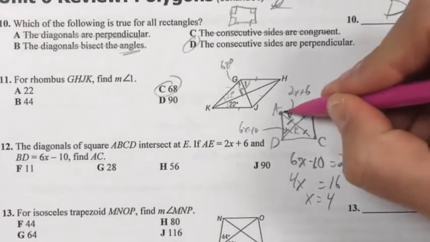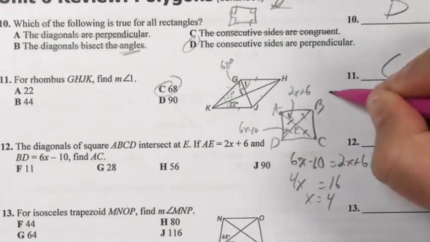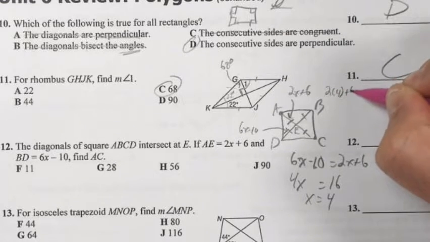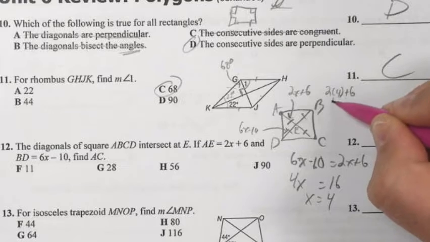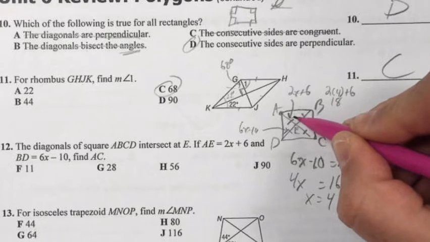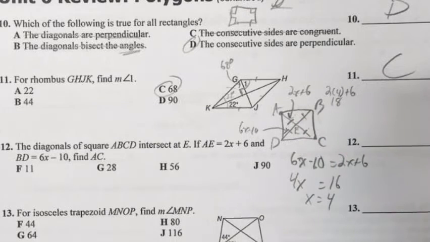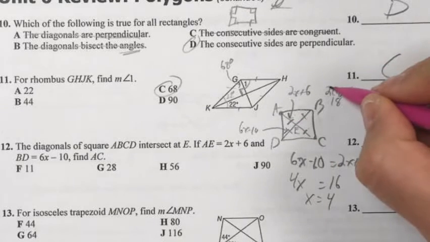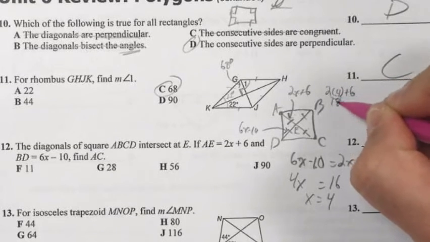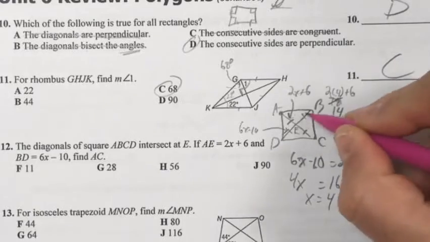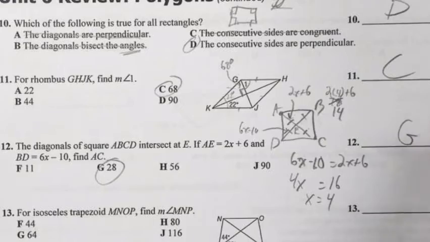Now, to find AC, what I'm going to do is plug in my 4 here. 2 times 4 plus 6. 2 times 4 is 8, plus 6 is 18. So this side is 18, this side is 18. Together, 18 plus 18 is, wait, I messed it up. 2 times 4 is 8, plus 6 is not 18, it's 14. All right, so 14 plus 14 is 28. Answer is G.